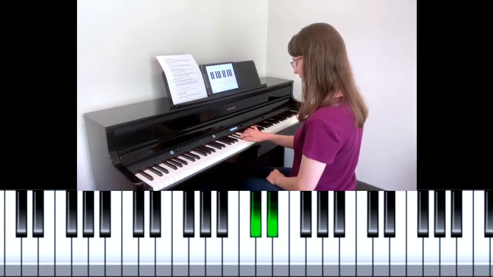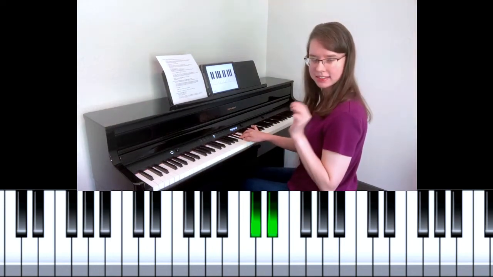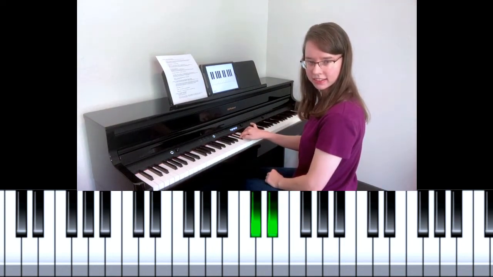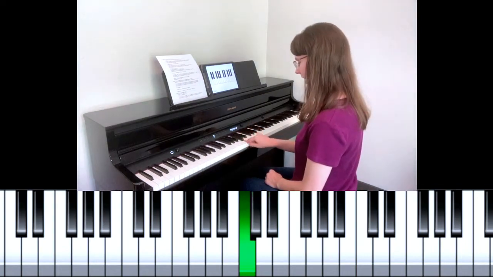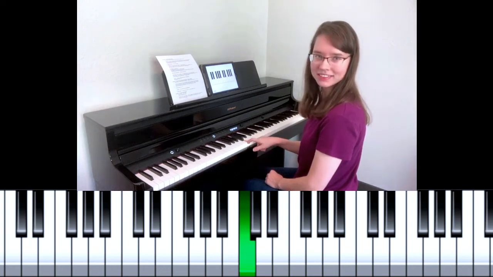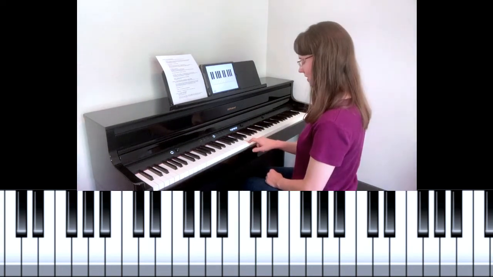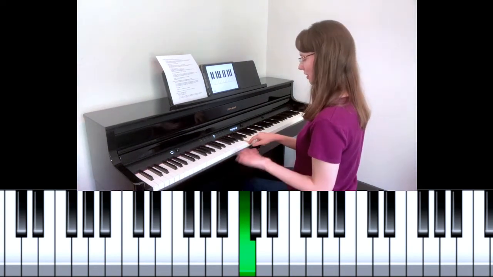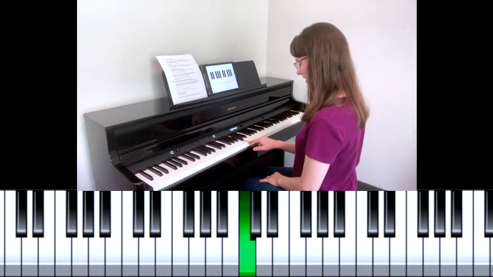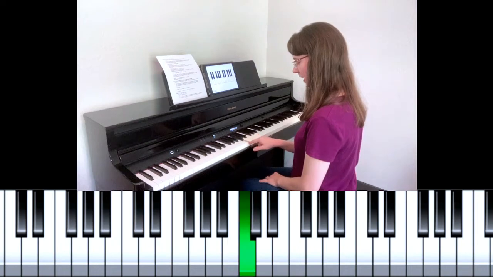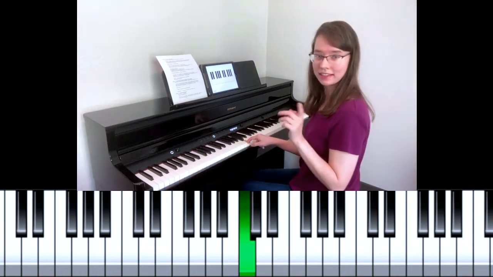Now, if we find the white key directly to the left of the 2 black keys, that is what we call middle C. Now this is the note C, and we call it middle C because it's in the middle of the piano. So this is C.